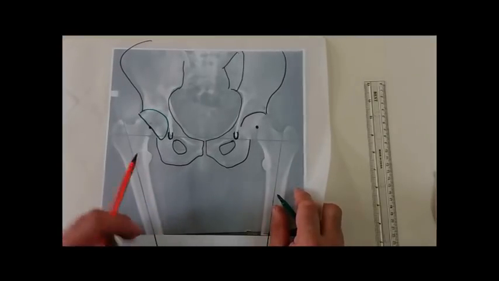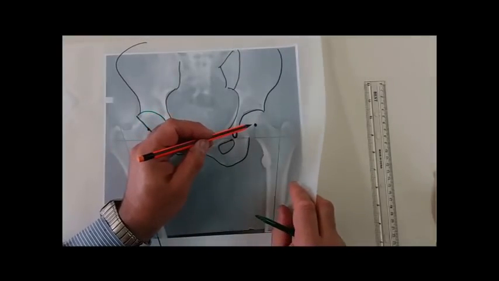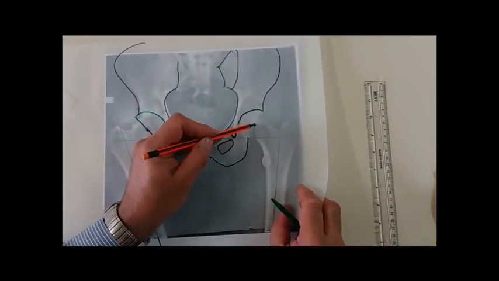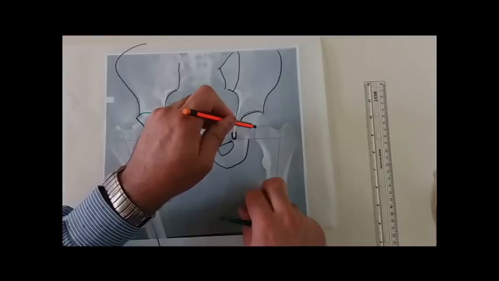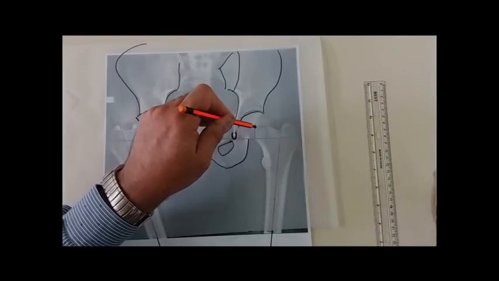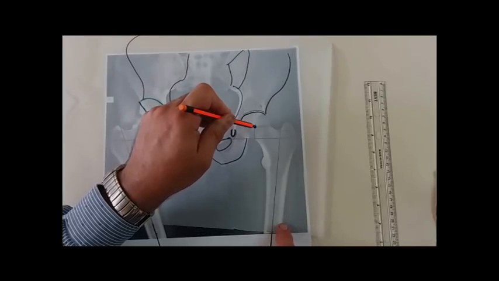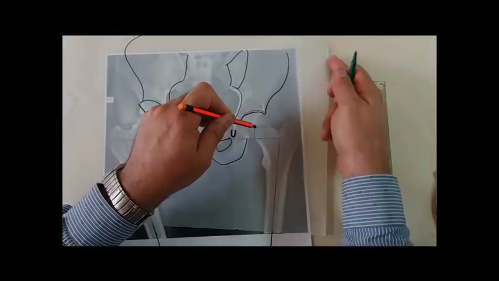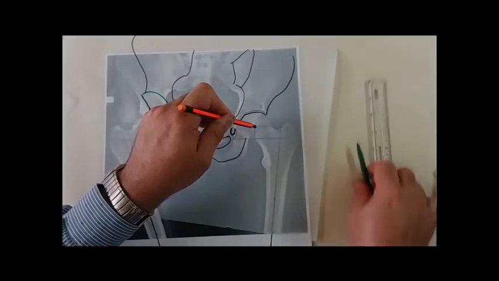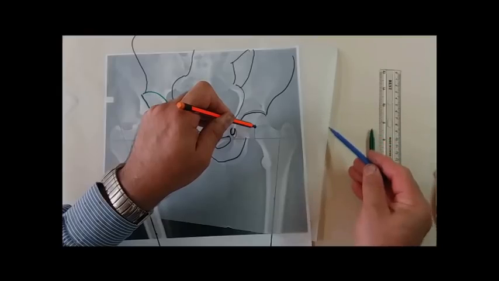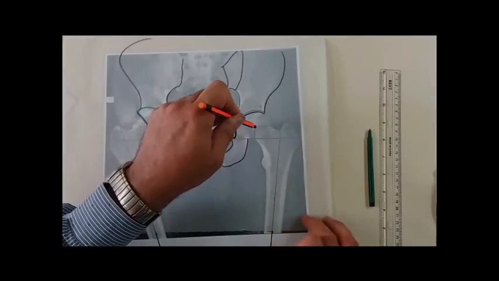I adapt or coincide the center of rotation in the tracing paper with the center of rotation in the radiograph. And I fix the relation of the tracing paper with the radiograph by this maneuver. So the tip of this pencil is on the center of rotation. I will rotate the whole tracing paper in this way and that way, so that the edge of this paper would be parallel to the intramedullary line of the femur. So this is the edge of the tracing paper, and this line is the intramedullary line of the femur.